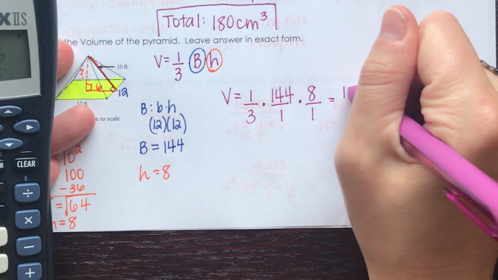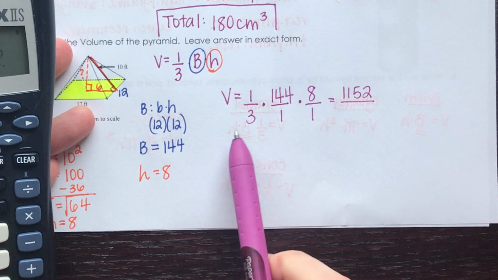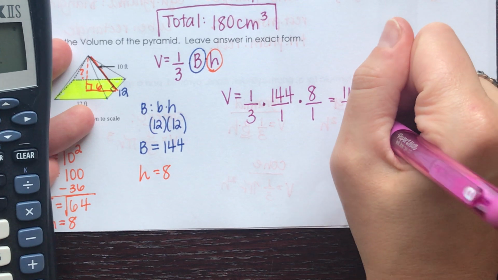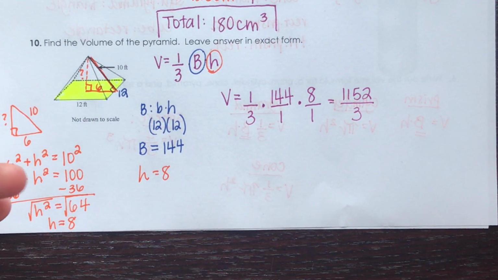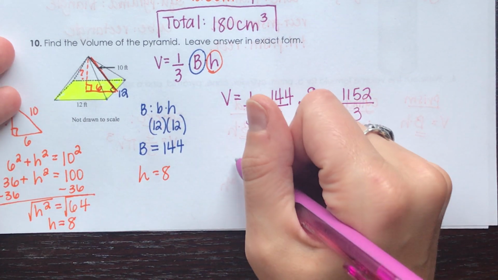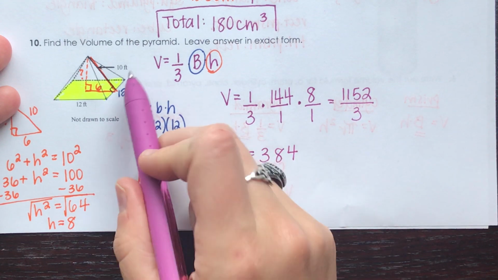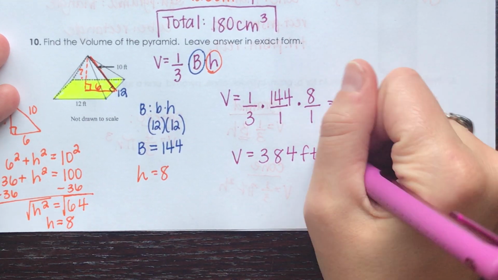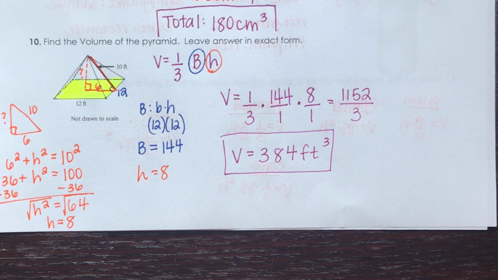So on the top we get 1,152. And we divide that by 3 times 1 times 1 is just 3. So essentially, multiplying times 1/3 is the same as dividing by 3. And I get that my volume is 384. My unit is feet, and it's cubed for volume. And there we go.